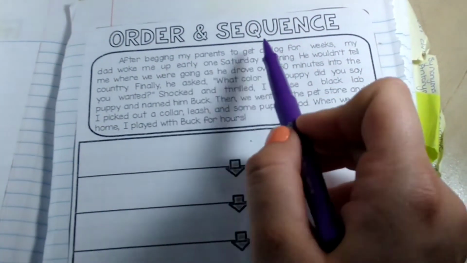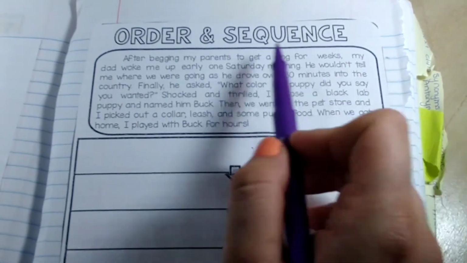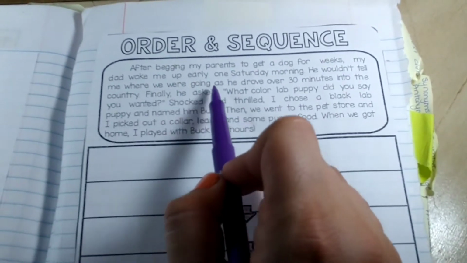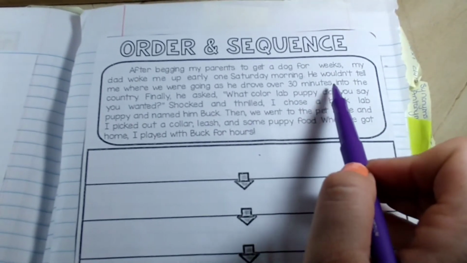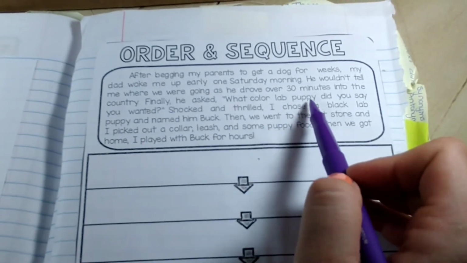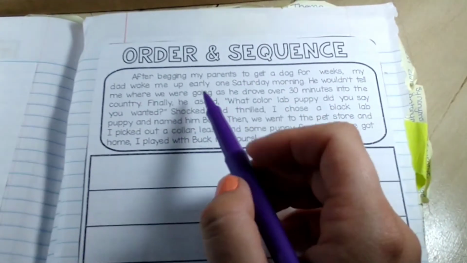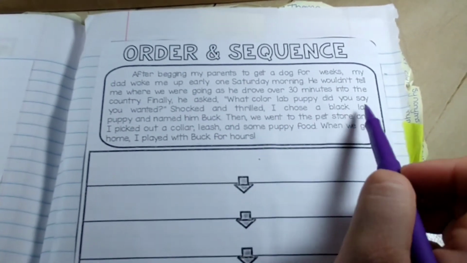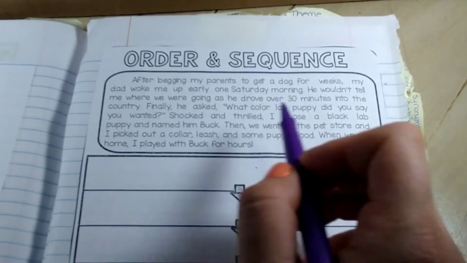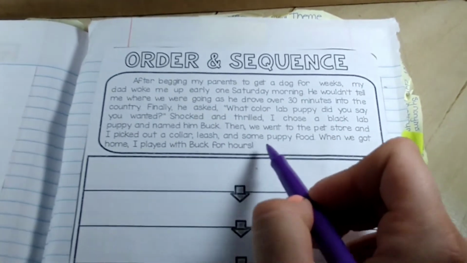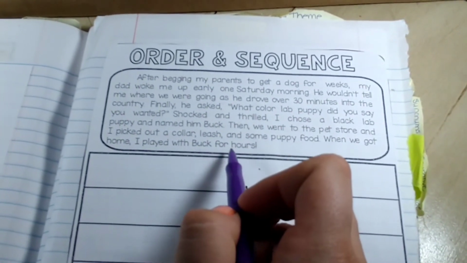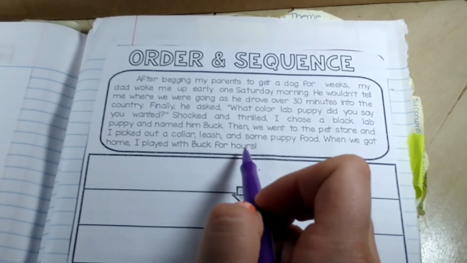After begging my parents to get a dog for weeks, my dad woke me up early one Saturday morning. He wouldn't tell me where we were going as he drove over 30 minutes into the country. Finally, he asked, "What color lab puppy did you say you wanted?" Shocked and thrilled, I chose a black lab puppy and named him Buck. Then we went to the pet store and I picked out a collar, leash, and some puppy food. When we got home, I played with Buck for hours.